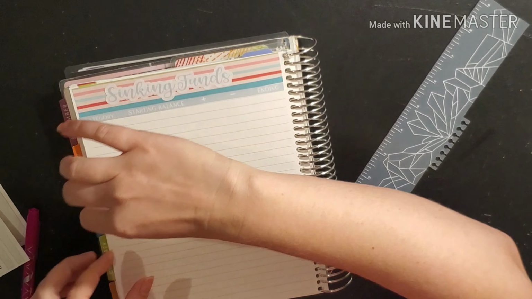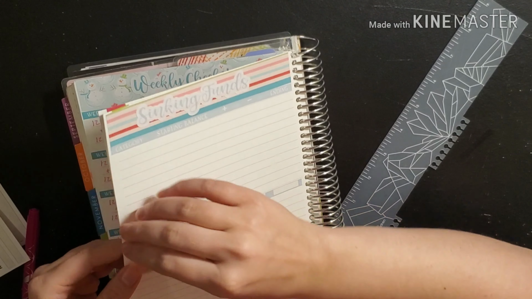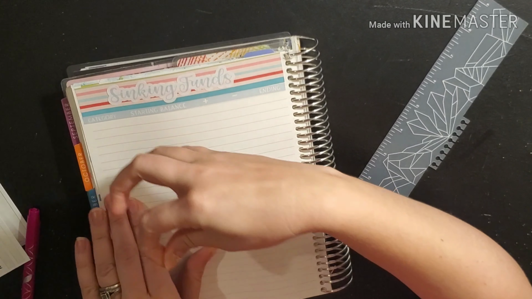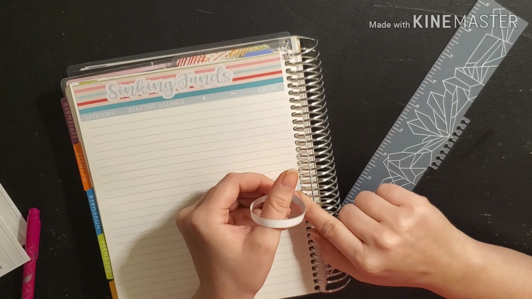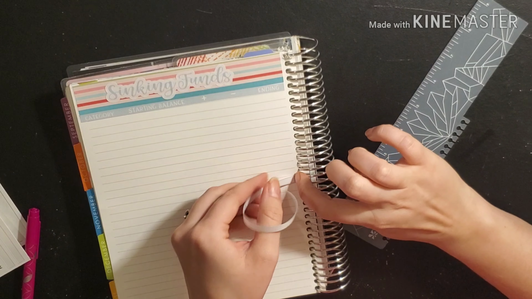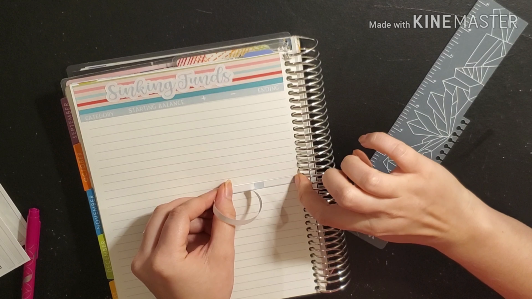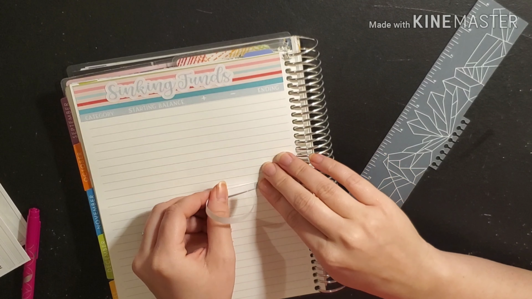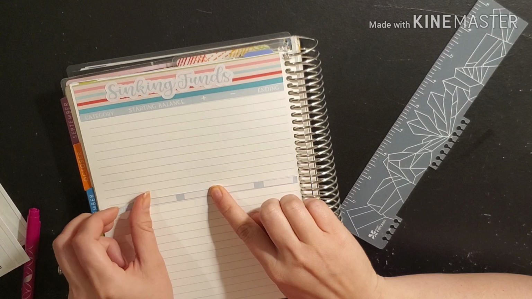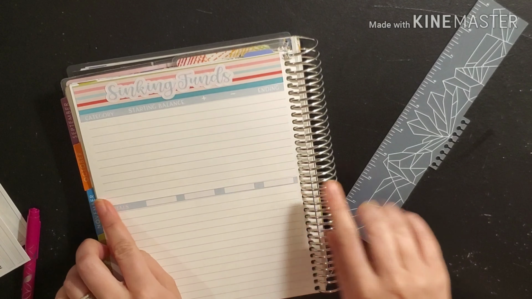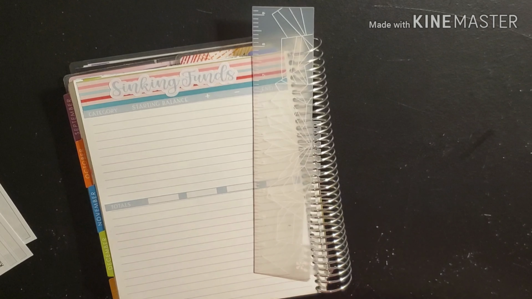Let me pull this one back up and try to maneuver it over as far as it'll go. Still gonna be a little off. Alright, that'll work for now.